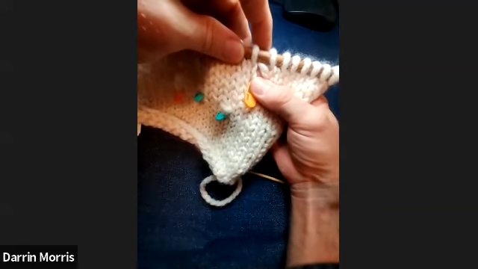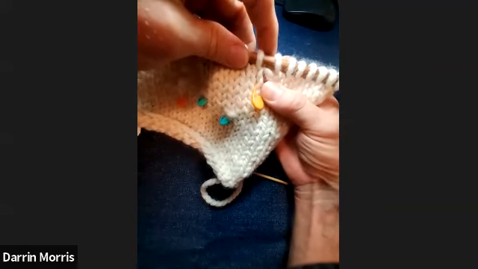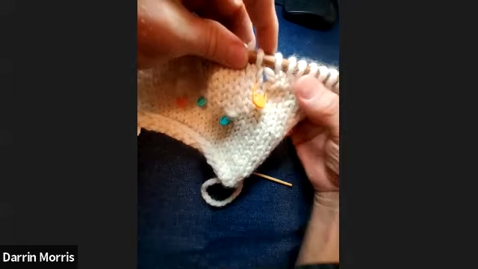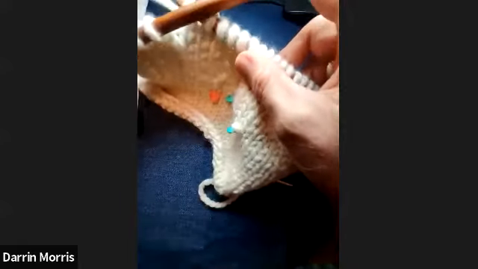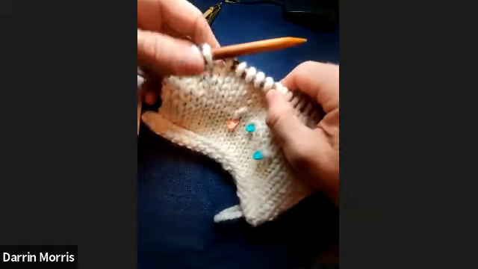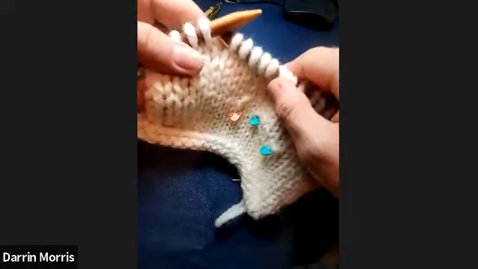And I'm going to show you now how to unknit correctly so that you can go back to this spot and fix it. So we'll have to take that whole row out. And so I'm going to demonstrate unknitting. Unknitting is a really good technique to know how to do.